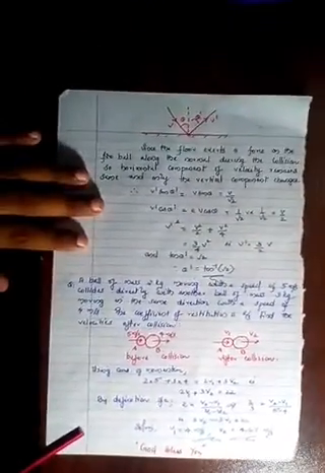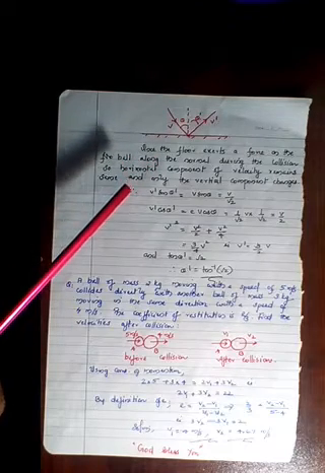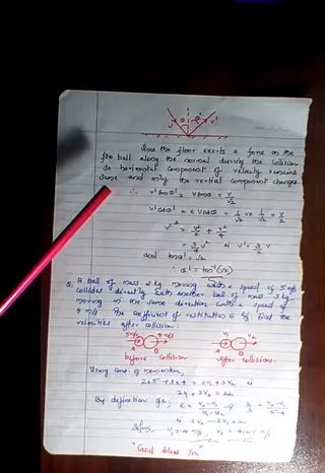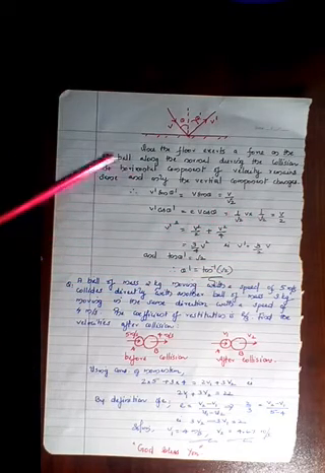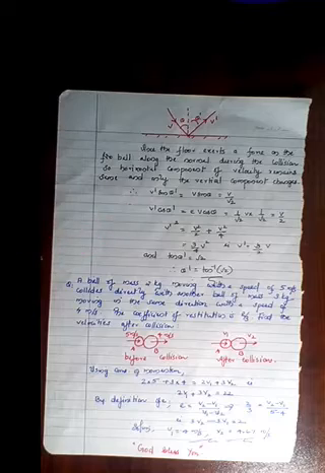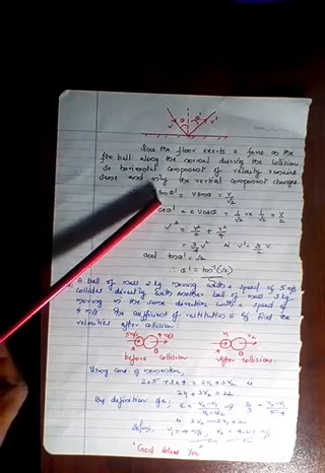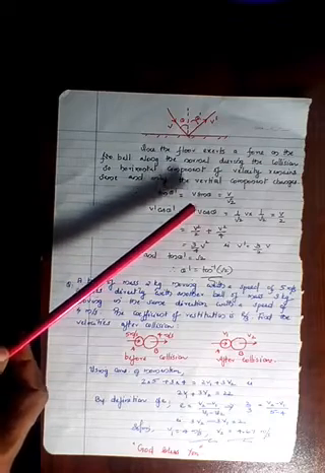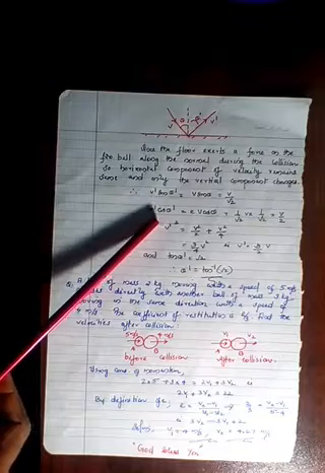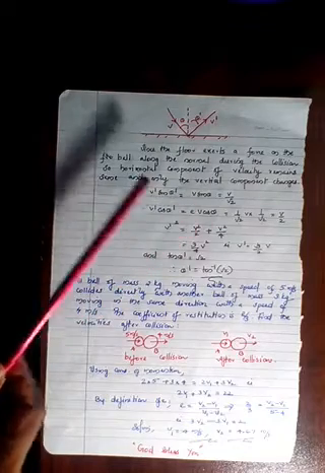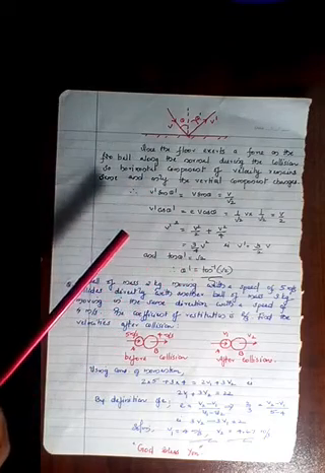Look at the steps. Since the floor exerts a force on the ball along the normal during the collision, the horizontal component of velocity remains the same. Only the vertical component changes. So for the horizontal component, v dash sine theta dash is equal to v sine theta. For the vertical component, v dash cos theta dash is e v cos theta. On solving, you get the value.